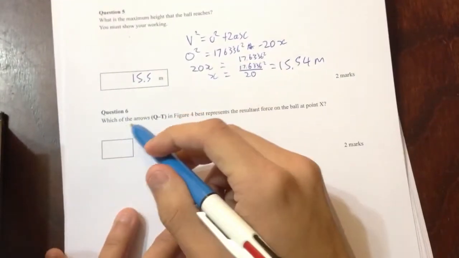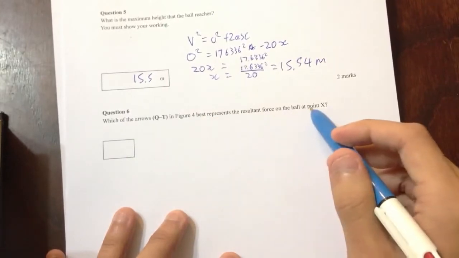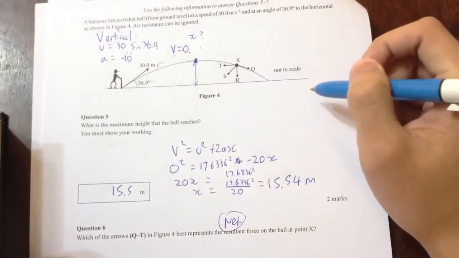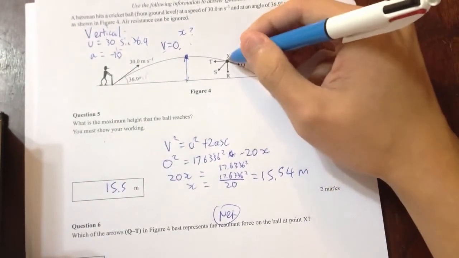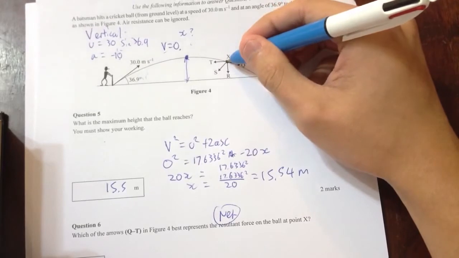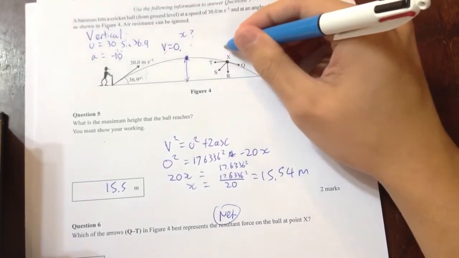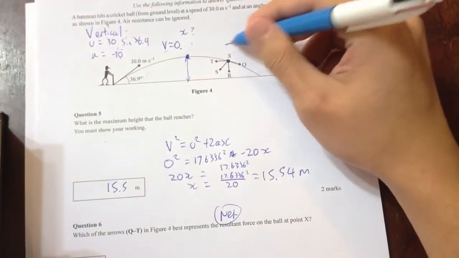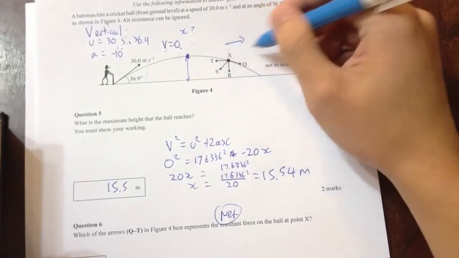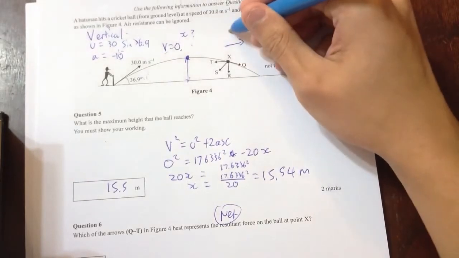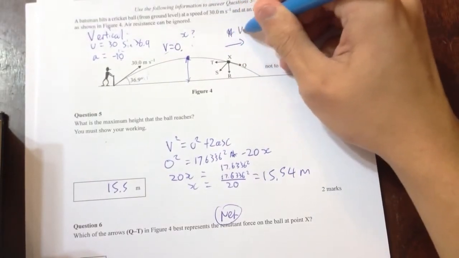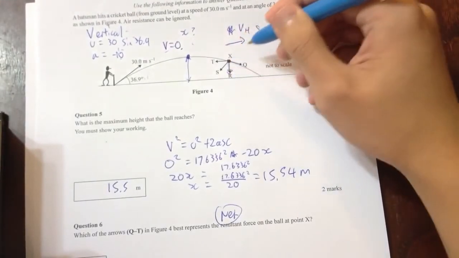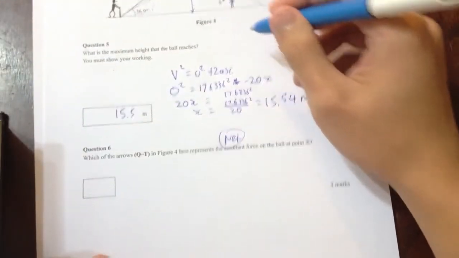Easy. Which of the arrows best represents the resultant force on the ball? So net force again on the ball at point X. What are all the forces acting here? Is there any force pushing it forwards? No. There's no air resistance. It's not getting any extra energy. It's just moving along. The horizontal speed is always the same. But there is gravity acting on it. So the answer should be R.